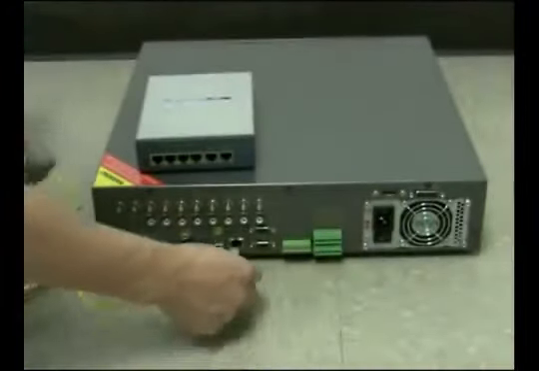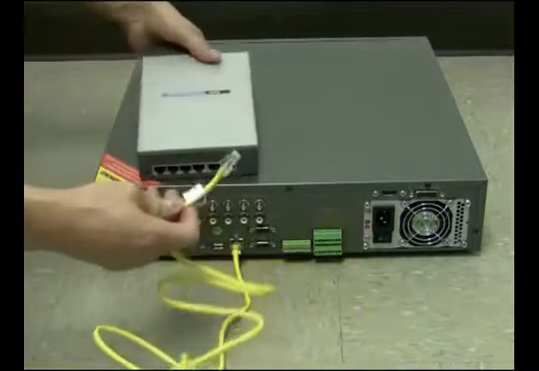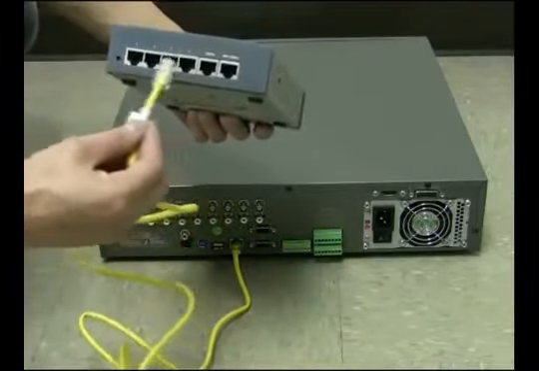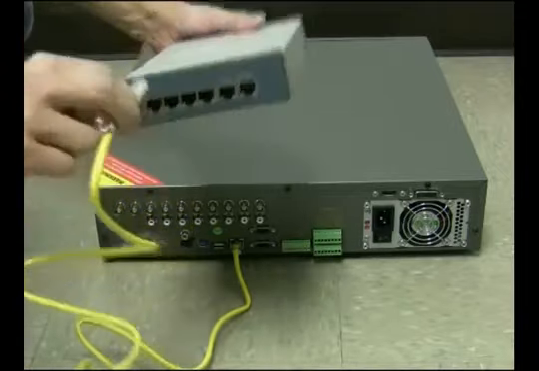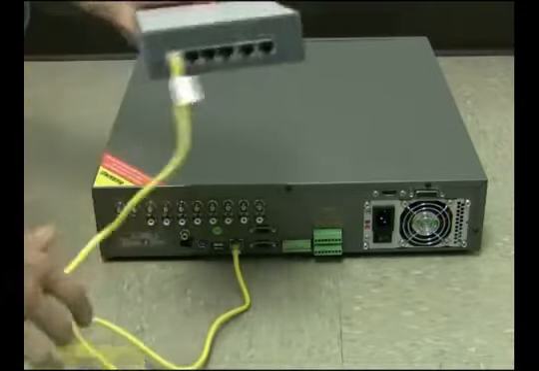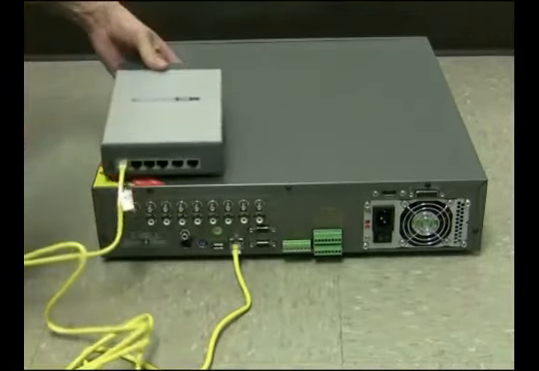You connect one end on the DVR and the other one into your router on whichever port. Let's say port 1. And that's it. This is the first step for remote viewing.